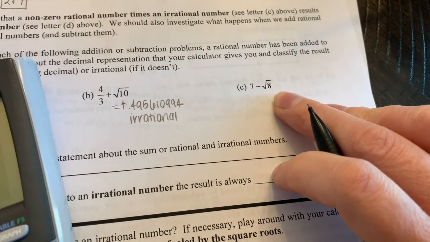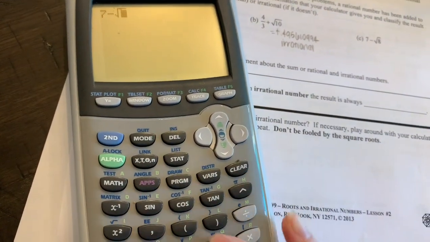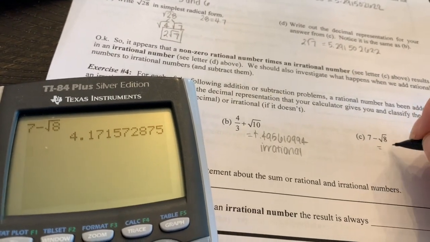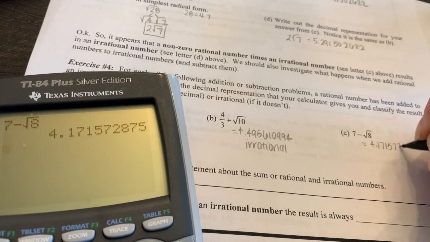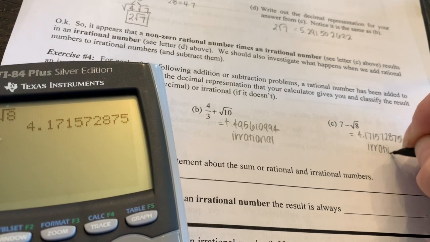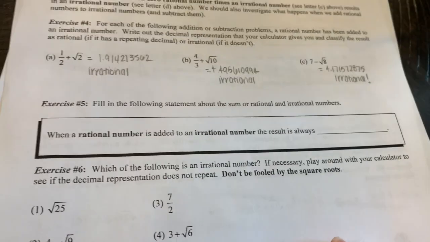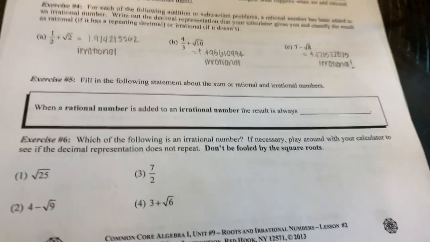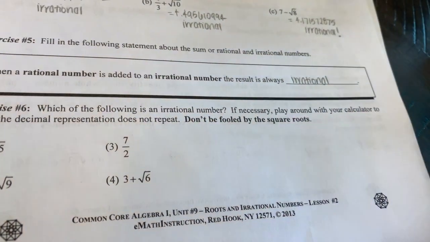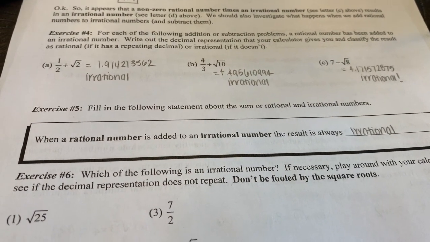Okay. And we'll finish off by subtracting 7 minus the square root of 8. So we've got 7 minus the square root of 8. And same thing, it's still irrational. 4.17157287. Okay, so to conclude, we're going to fill in the statement here. When a rational number is added to an irrational number, the result always stays irrational. So regardless of whether you're multiplying by an irrational number or adding or subtracting, it still stays irrational.